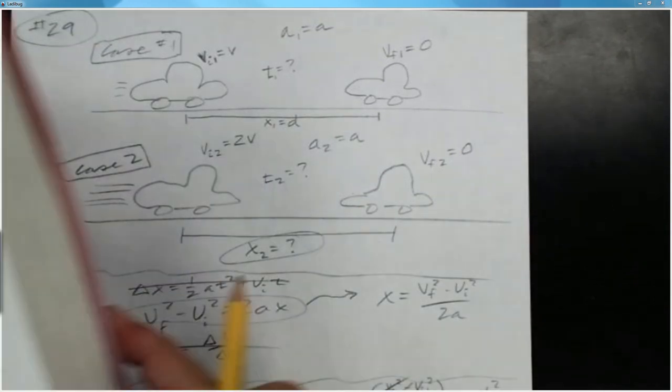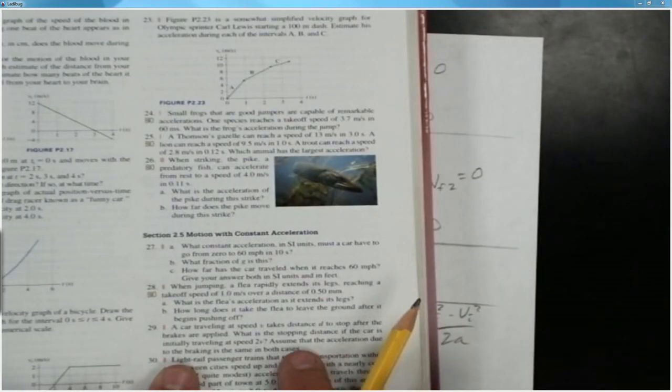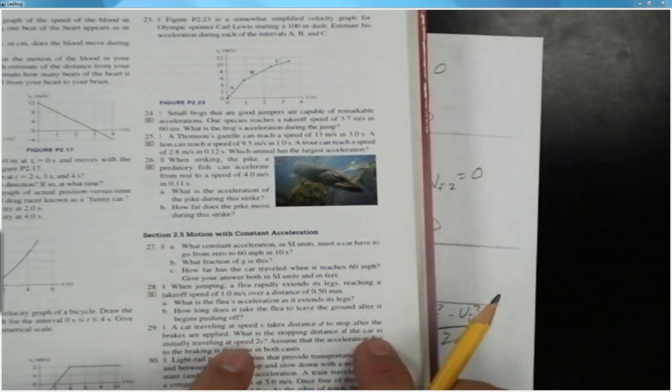So the question asked us here, what is the stopping distance if the car is initially traveling at 2v?